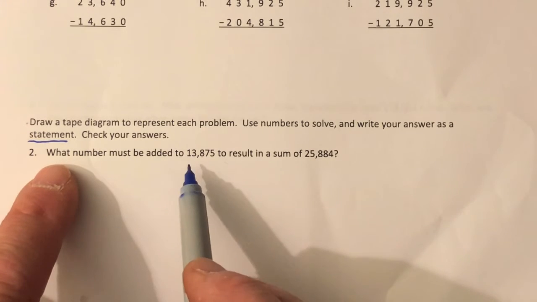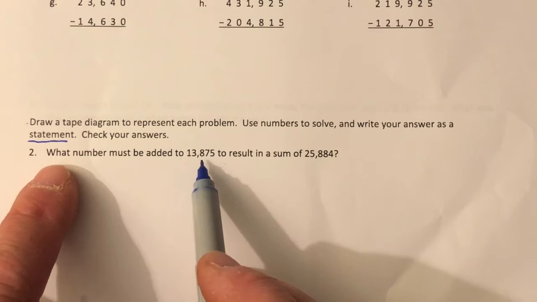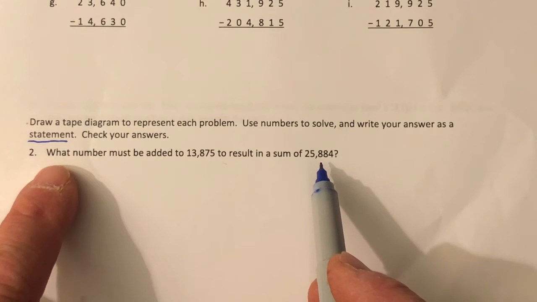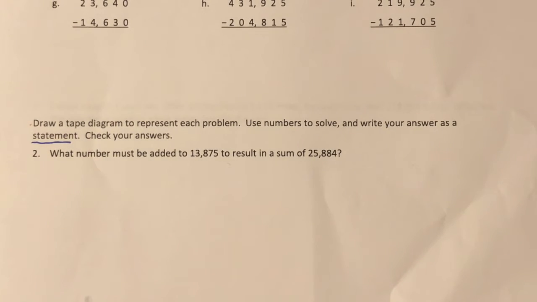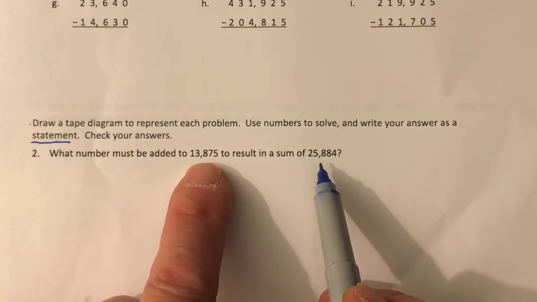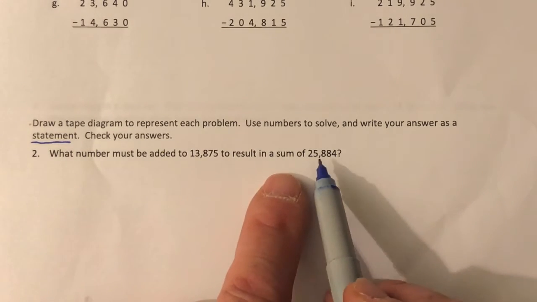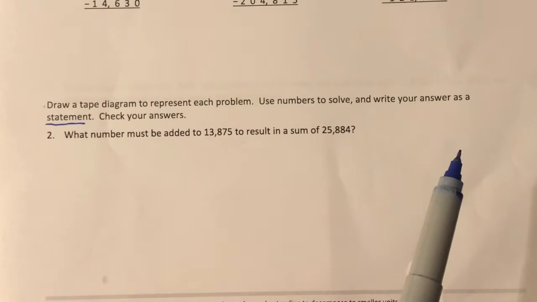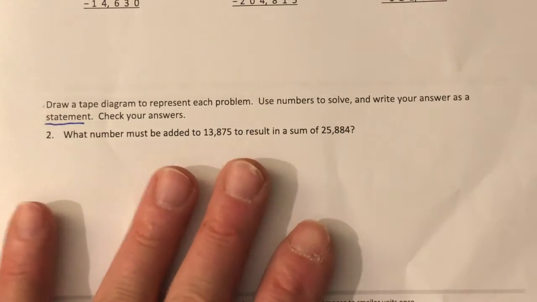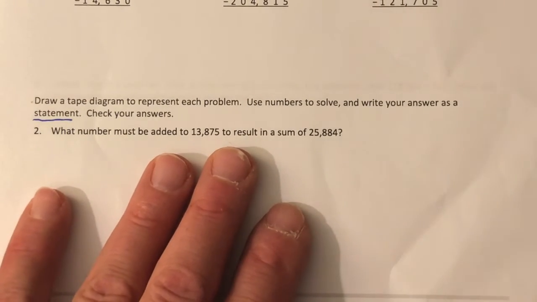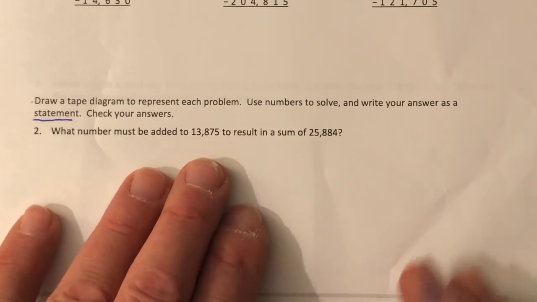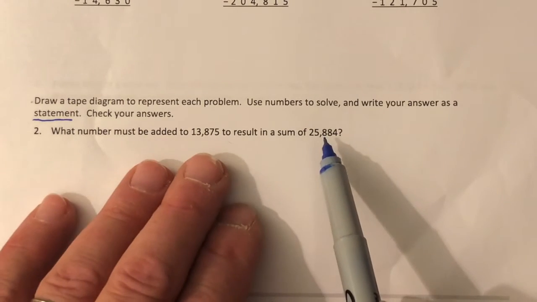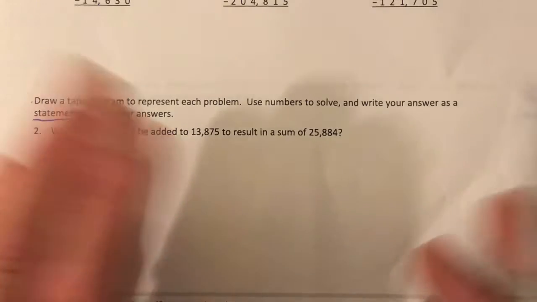What number must be added to 13,875 to result in a sum of 25,884? Now, basically what that's asking me is, what number do I add to this to get to that? Well, in order to find that out, I must subtract the smaller amount from the larger amount, and I'll find the difference, okay? This is a really odd way to ask us this question, but we're not going to let the problem defeat us. We're going to defeat the problem. We're going to attack it. So if I add a number to this to get this as the sum, what is that number? So I'm going to subtract this small number from there and find out that number.